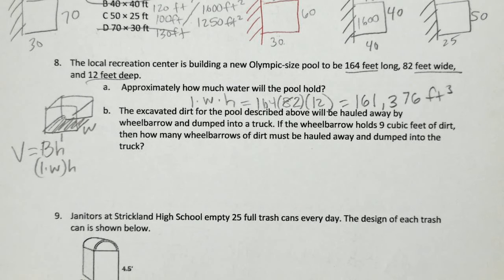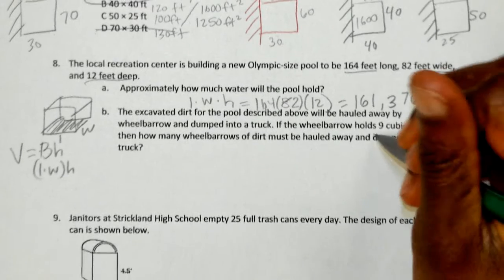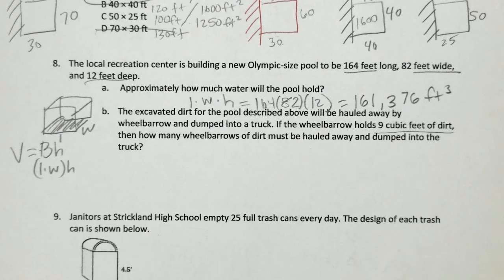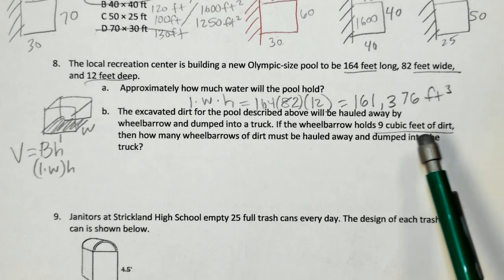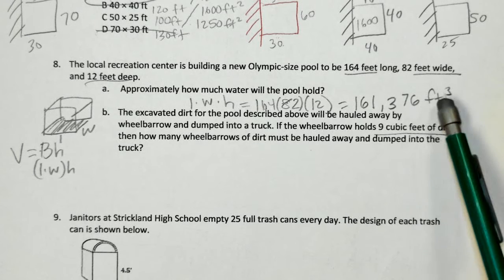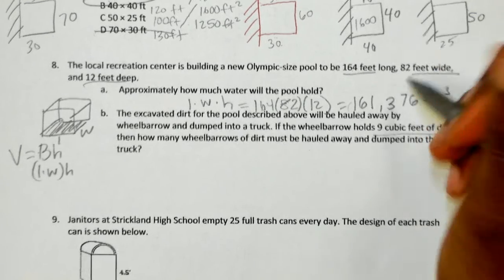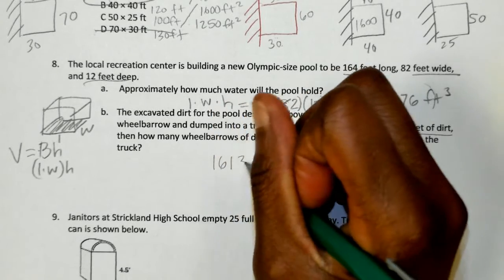So they need to dig the pool out, whoever's building this pool. So the excavated dirt means the amount that they have to dig out of the ground in order to make room for the pool. They will haul away by wheelbarrow only 9 cubic feet of dirt at a time, which is ridiculous. So if each wheelbarrow only holds 9 feet of dirt, they want to know how many wheelbarrows it will take to get rid of all of this volume. So we just need to divide.